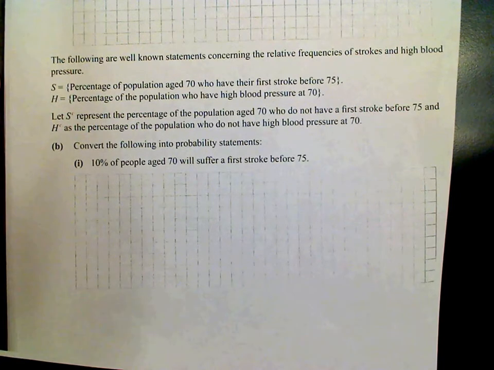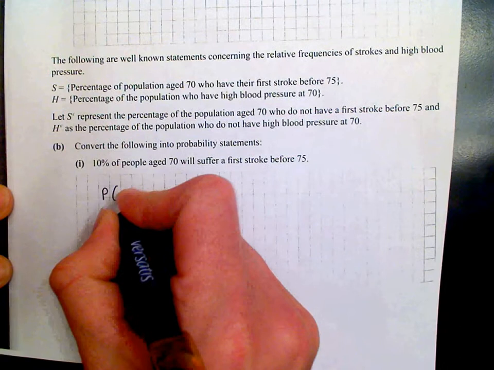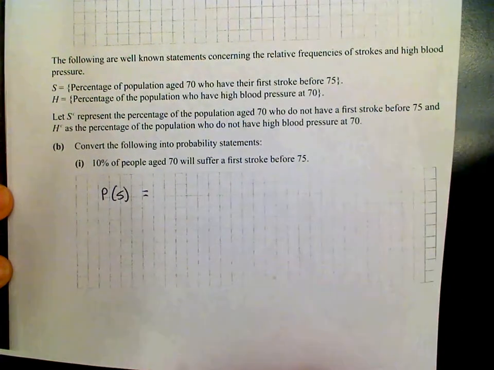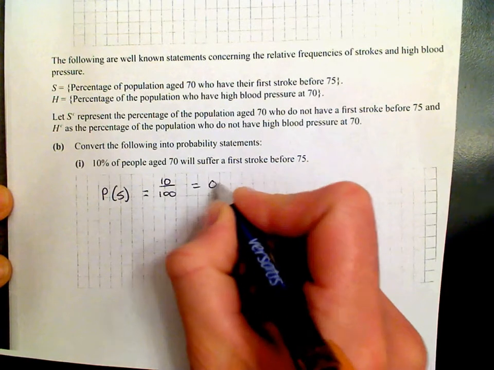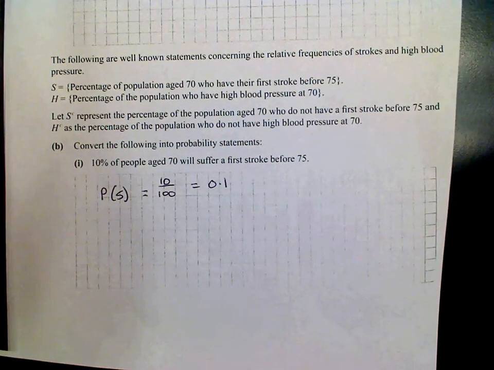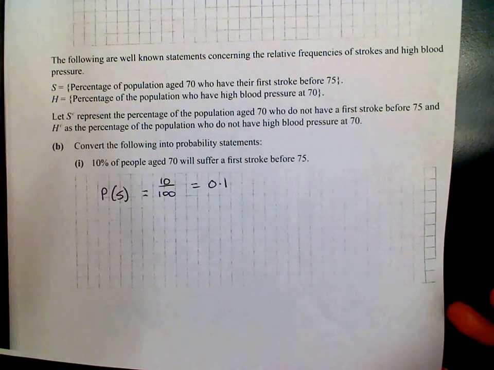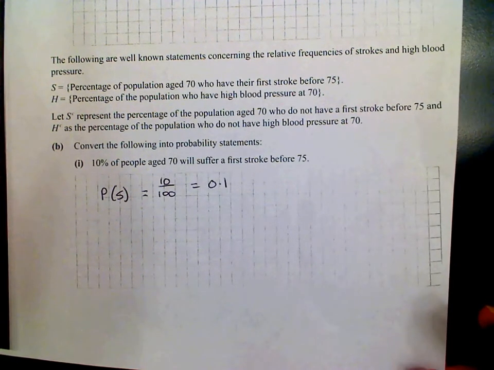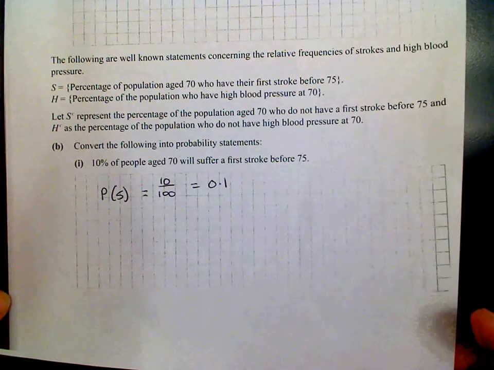Part 1. 10% of people aged 70 will suffer a first stroke before 75. Okay, so starting off, the probability of a stroke is equal to 10 over 100, which is 0.1. So that's part 1. 10% of the people aged 70 will suffer a first stroke before 75, so the probability of a stroke is 10 over 100, which is 0.1.